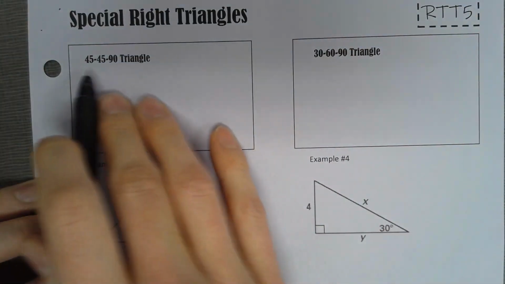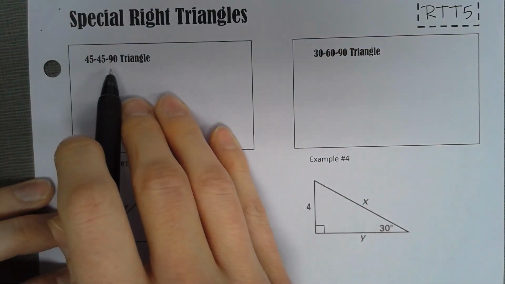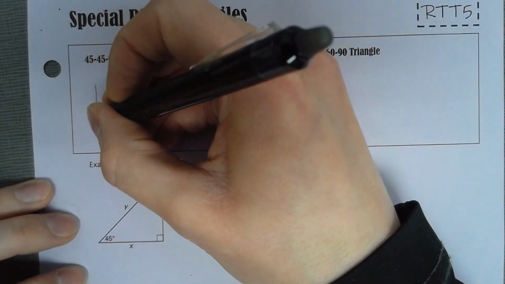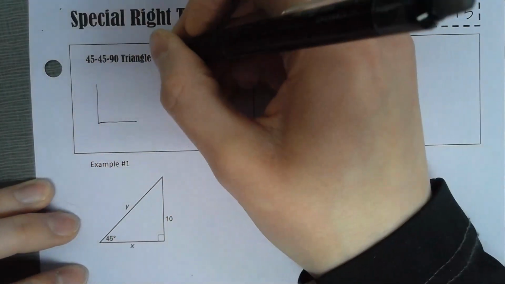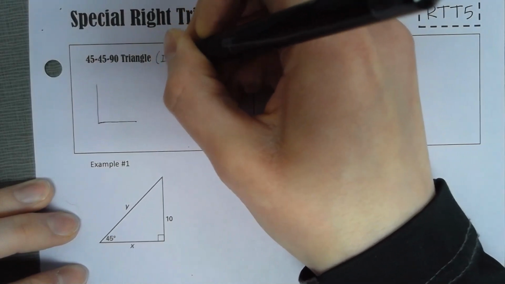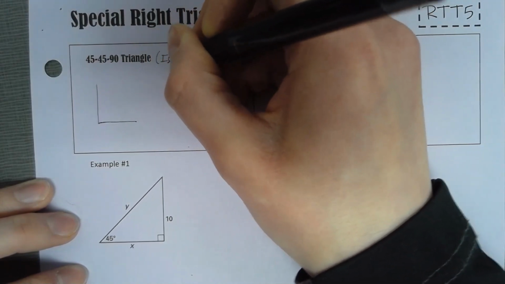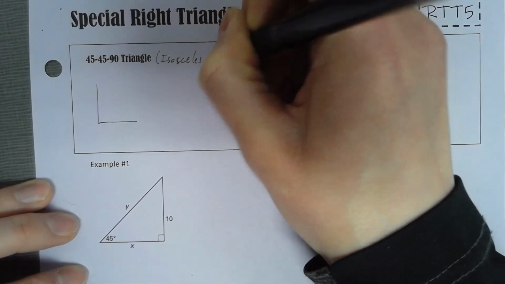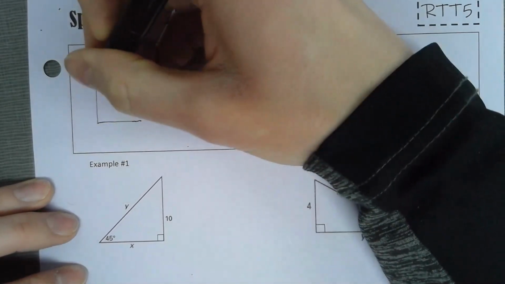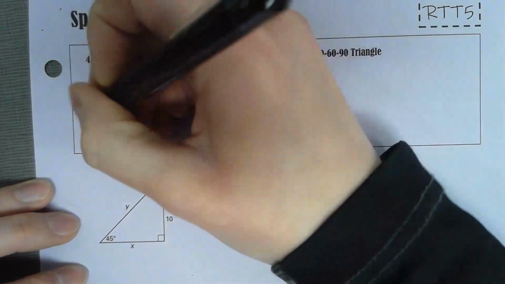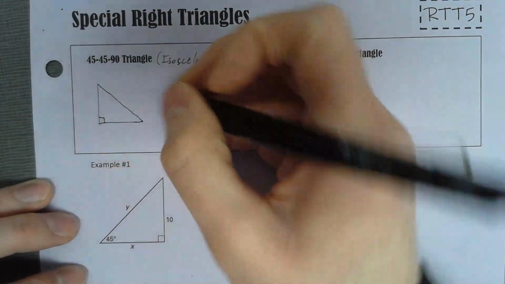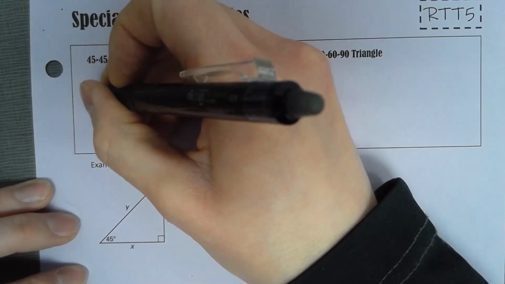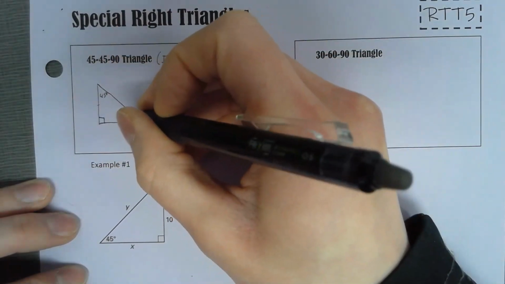So the first of these triangles is what we're going to call the 45, 45, 90 triangle, or the isosceles right triangle. The 45, 45 is called this because it's a right triangle, and the legs are the same size, and the angles are 45 degrees.